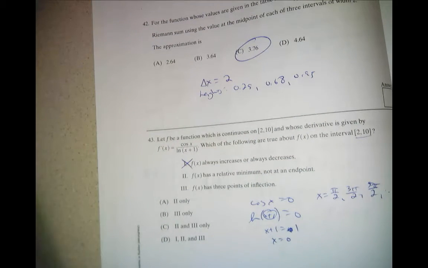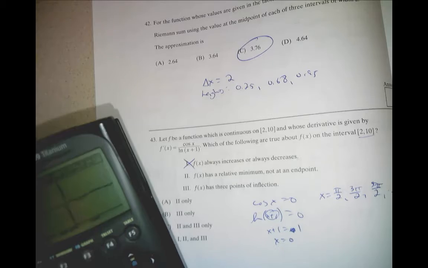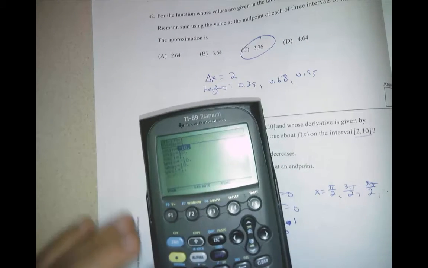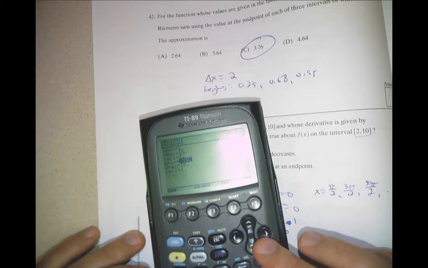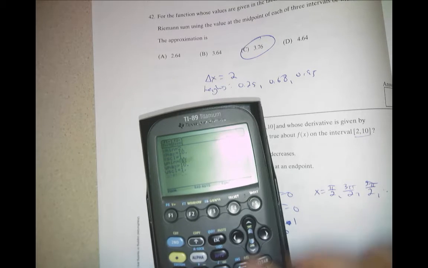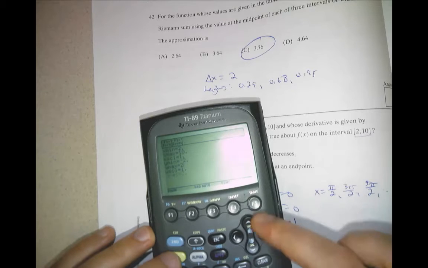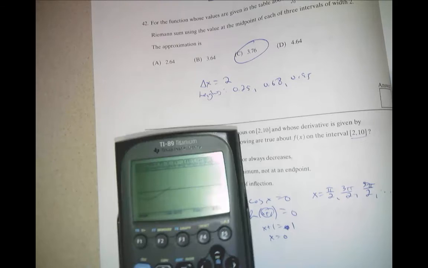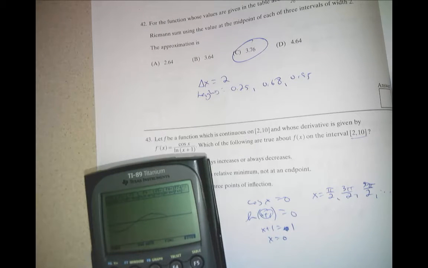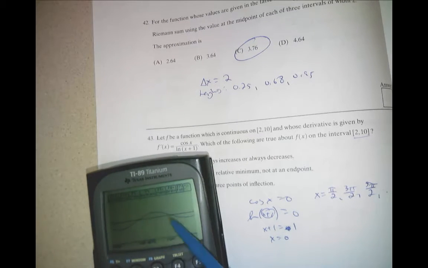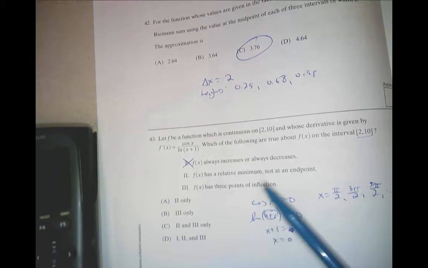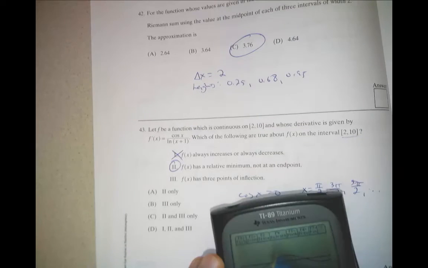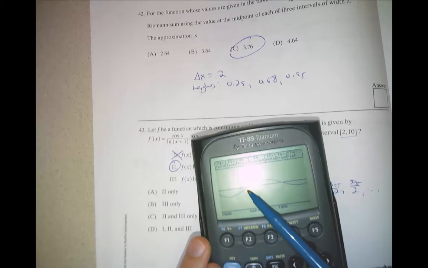Does f of x have a relative minimum not at an endpoint? Well, again, let's change the window here a little bit. Let's just only look from 2 to 10, which is what we care about, and let's go from like -2 to +2 for the y value, so we can zoom in and see what's happening here. You see the derivative starts off negative, and then it's positive, so we're going to have a local minimum, and then we're going to have a local maximum. And it's not an endpoint, so this is definitely true. It's going to be right here where the graph first crosses the x-axis. So right there. Some glare there.